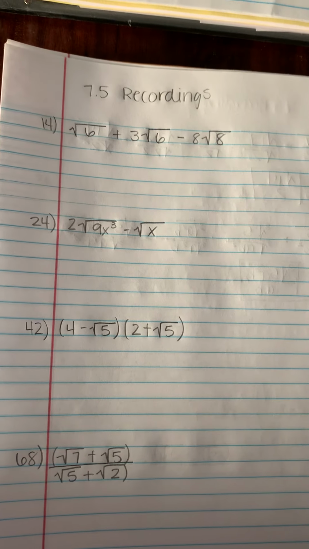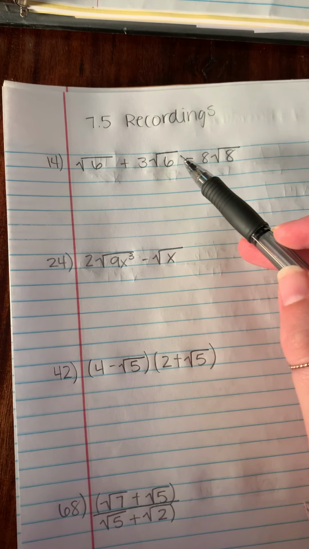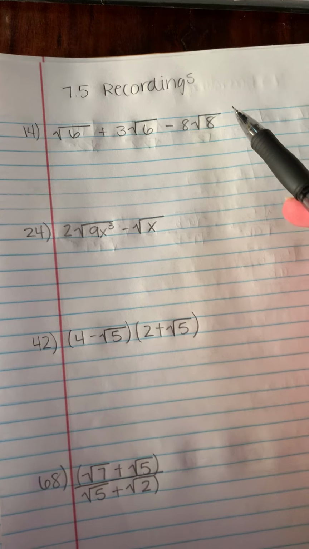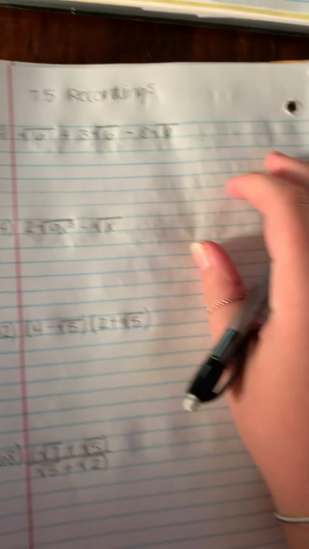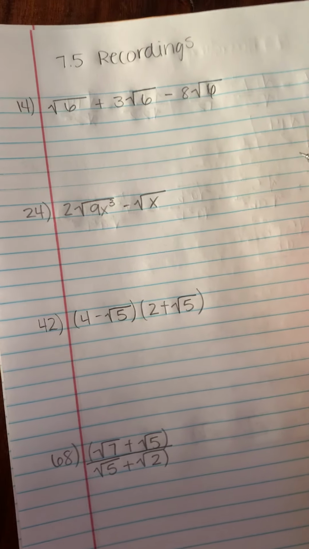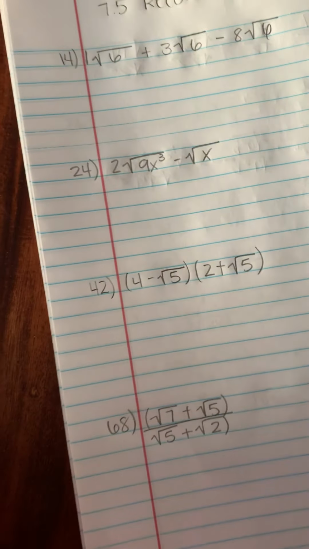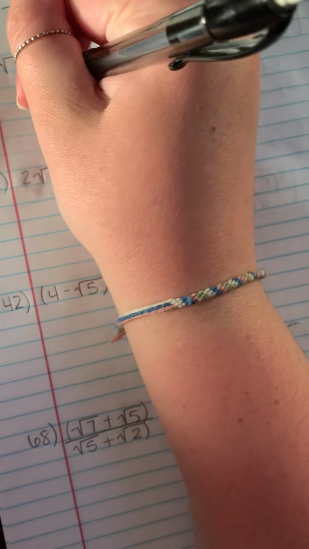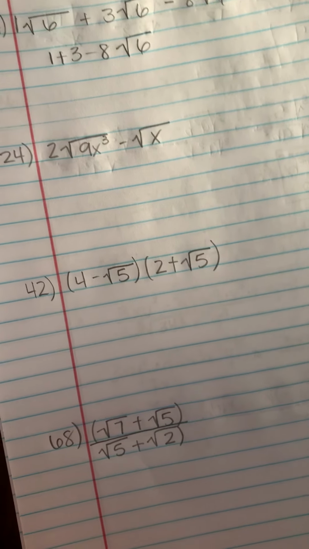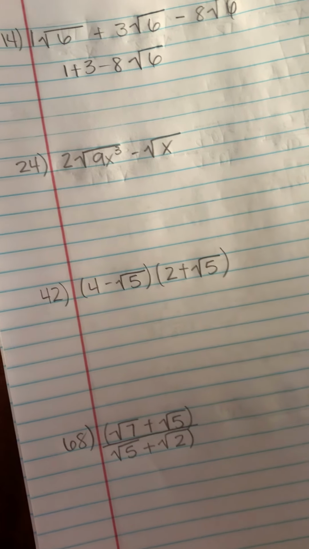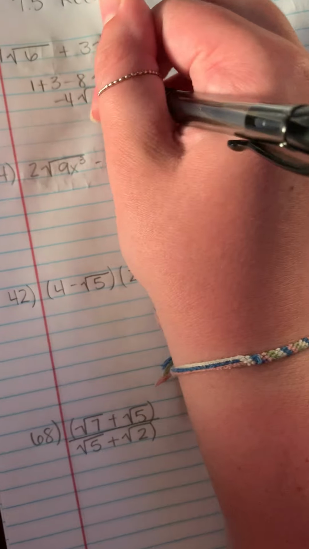Okay, for 7.5, number 14, we have the square root of 6 plus 3 times the square root of 6 plus or minus 8 times the square root of 6. And so I can go ahead and combine this because technically there's supposed to be a 1 there. So I'm going to take 1 plus 3 minus 8 times the square root of 6, which is going to give me 4 minus 8, which gives me negative 4 times the square root of 6.